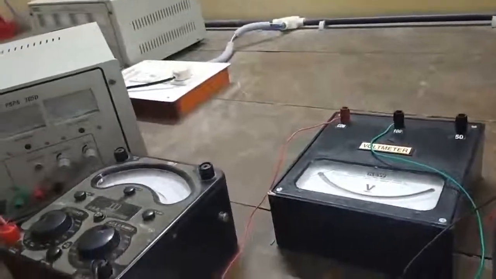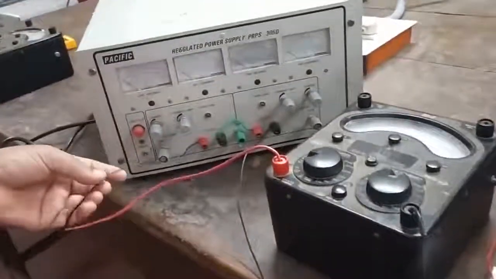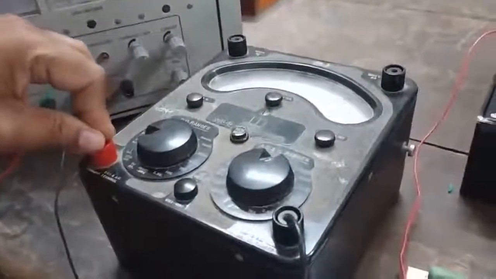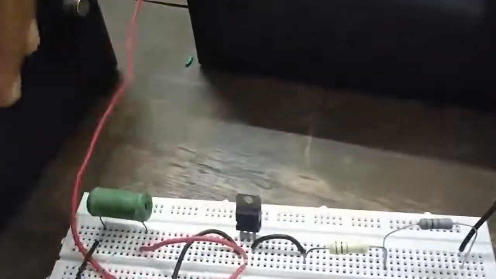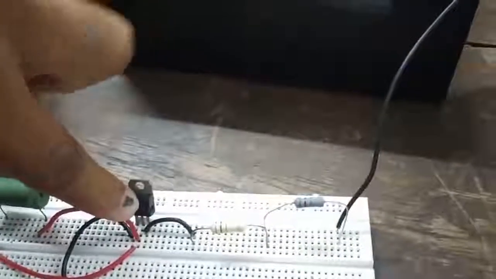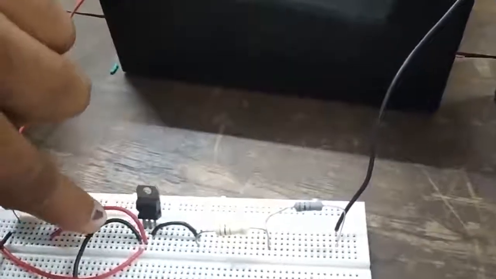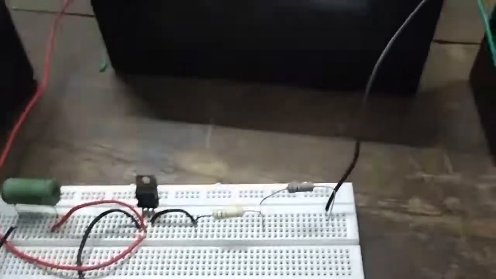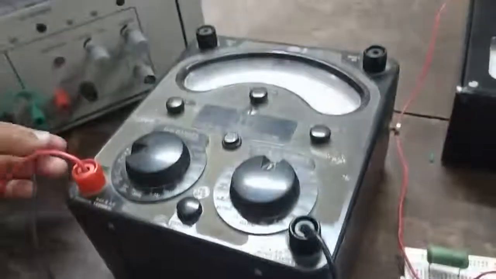Now let us see the connections here. The positive terminal of the main power supply is connected to the positive terminal of the ammeter. The negative terminal goes to a load, you can see here the load resistance. Then load resistance to anode. The middle terminal is anode here. Then cathode is connected to the return path. Now this line is the return path. Now this line is connected to the negative terminal of the power supply.